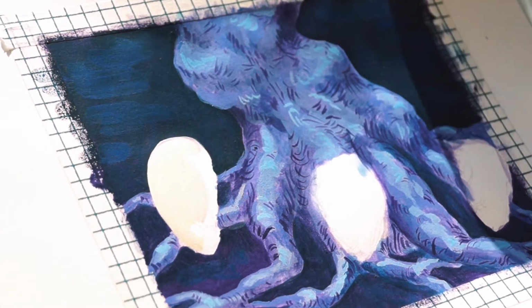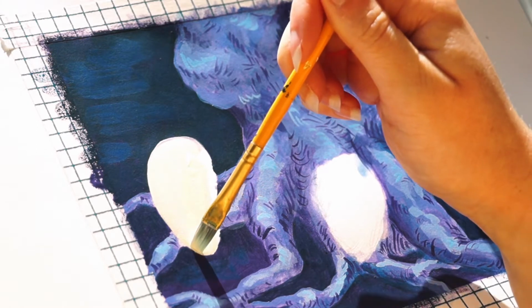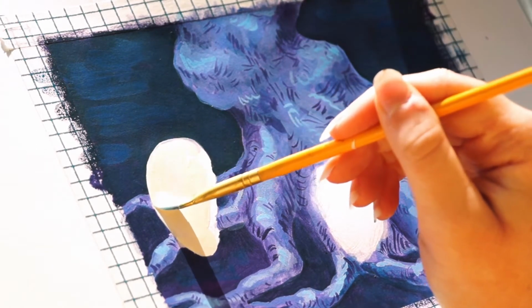And now I'm going in with a super light yellow ochre colour for the skeleton's head.